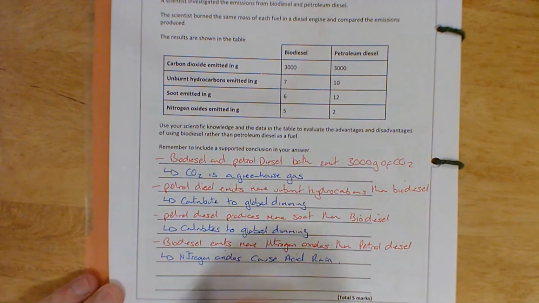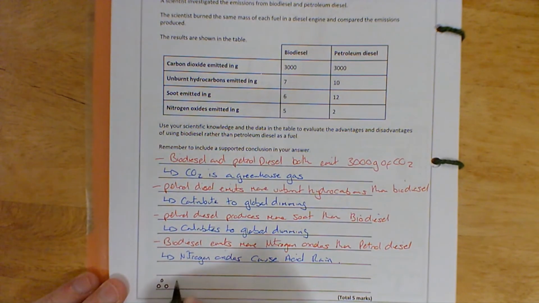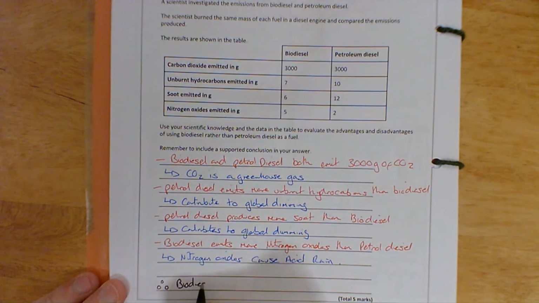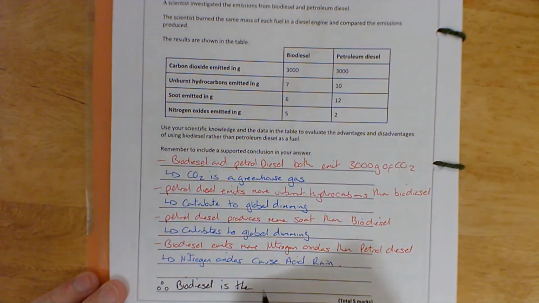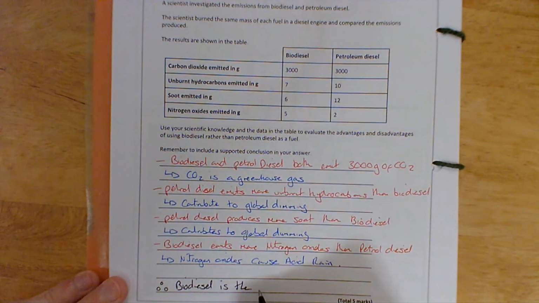So I would say, therefore, biodiesel is the best fuel.